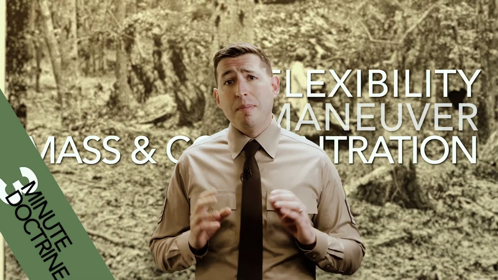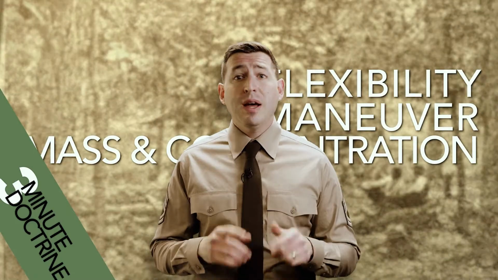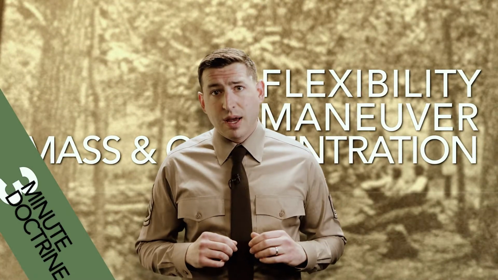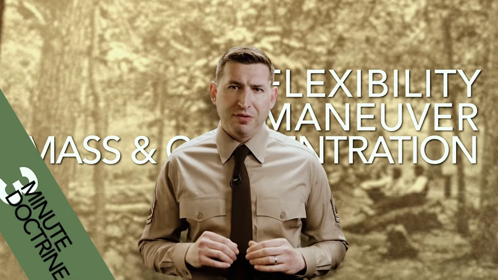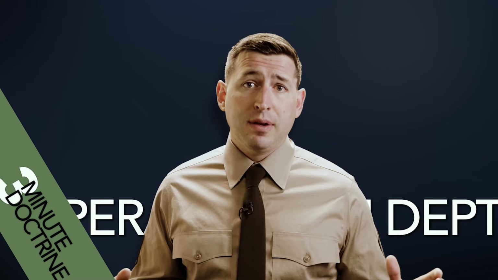On both July 2nd and July 3rd, Union forces demonstrated flexibility, maneuver, mass, and concentration on Culp's Hill by shifting units from position to position to maximize their defensive posture. These men were heavily battered by previous fighting, but they ensured wherever the threat appeared, they had the men needed to hold it off.